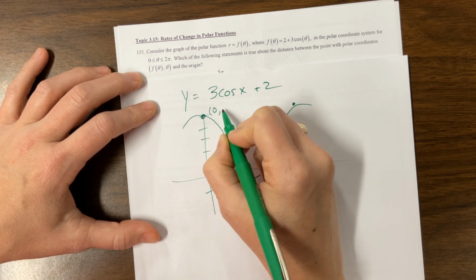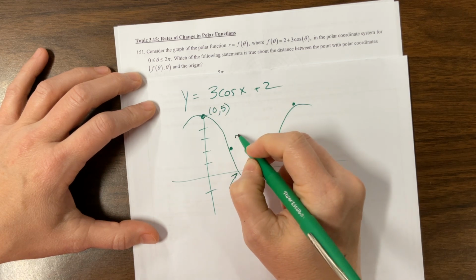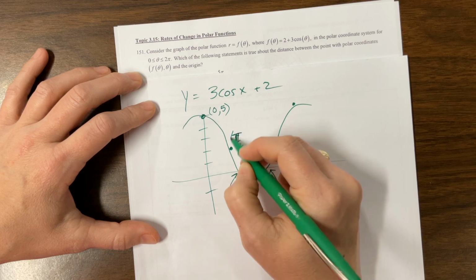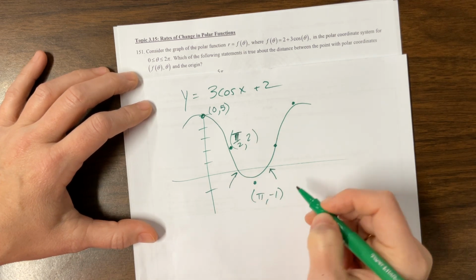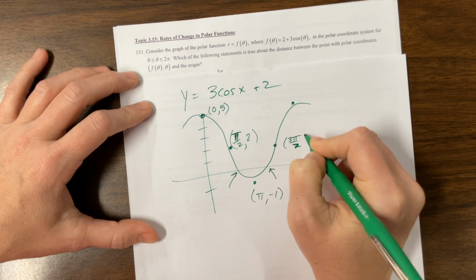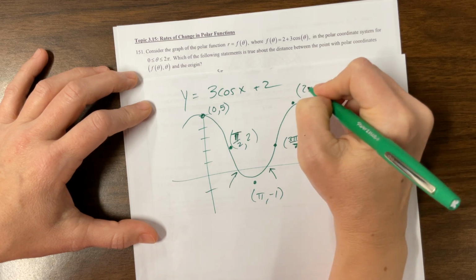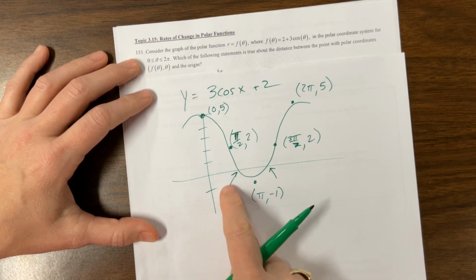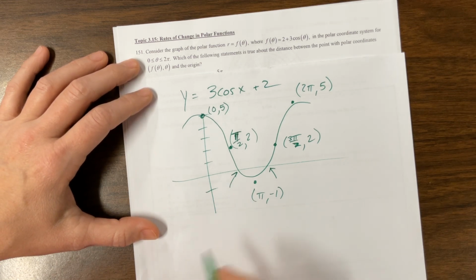This is when theta equals 0. This has a y value of 5. This would be pi over 2, comma 2. This would be pi, comma -1. This would be 3 pi over 2, comma 2. And this would be 2 pi, comma 5. Okay. So yeah, -2/3 is not unit circle friendly.